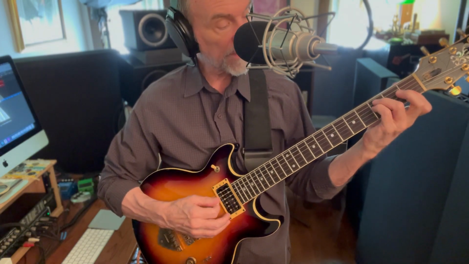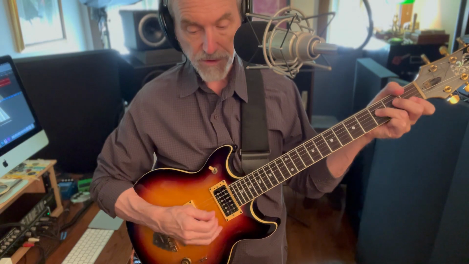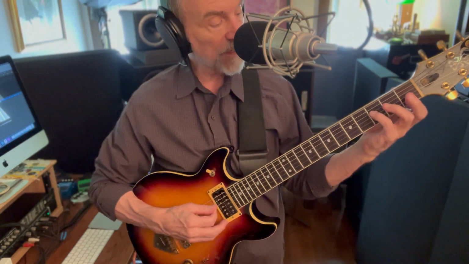I think he uses something like this, maybe with the thumb. It's a nice voicing and easier to play because of the open strings. Then you just use your imagination to come up with different fingerings.